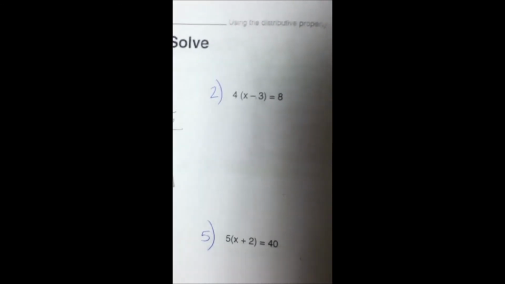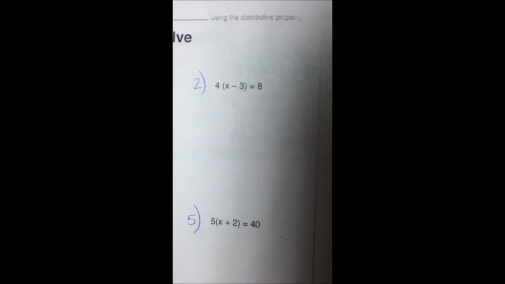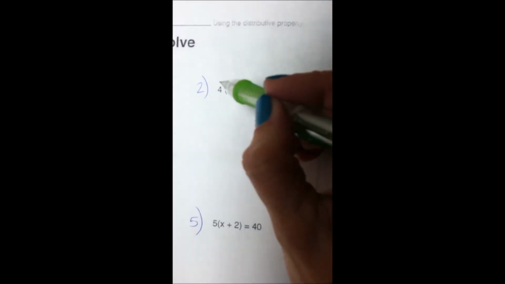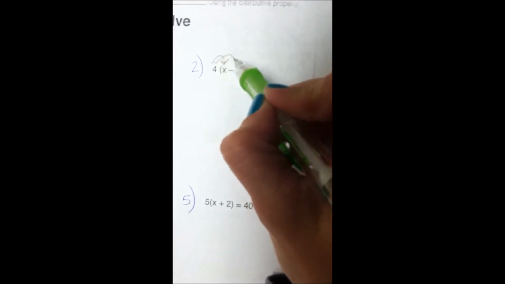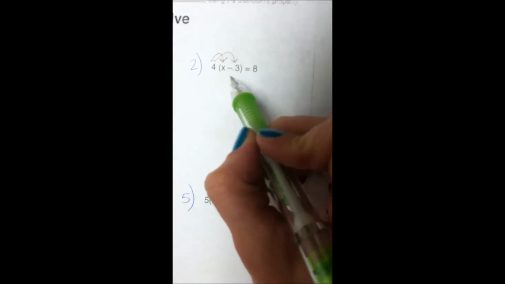For the next one, I just want to do just a distributive property with you to review that part. I think you all should know how to solve the problems once you get them written. So without the boxes and the circles, what you're going to do is you're going to do the 4 times the x, and then make sure you do 4 times negative 3.